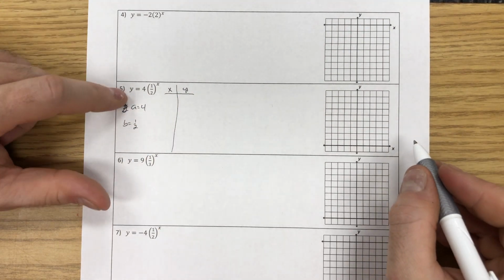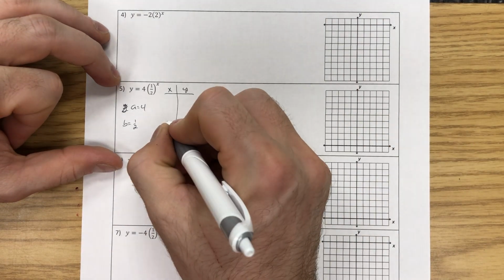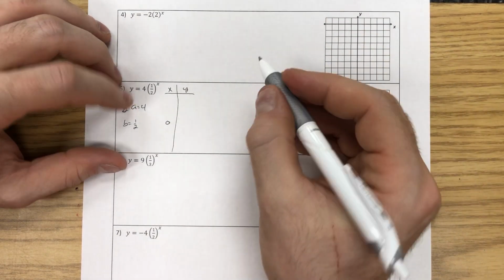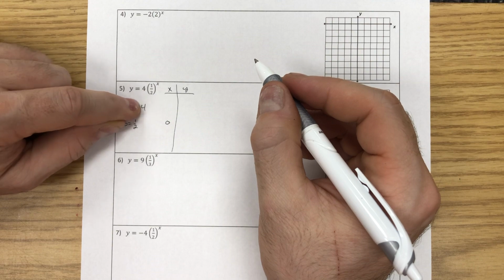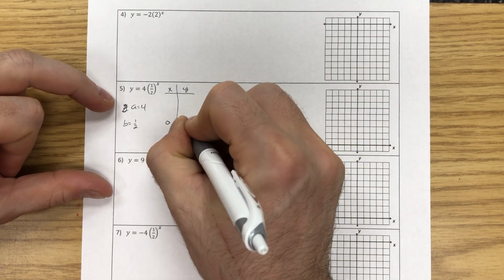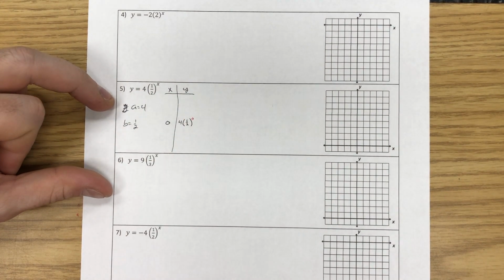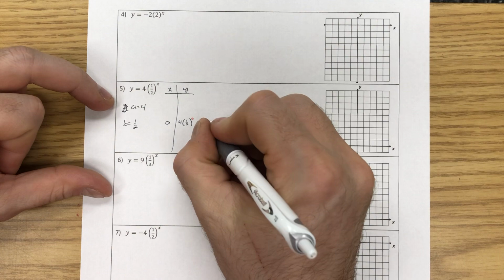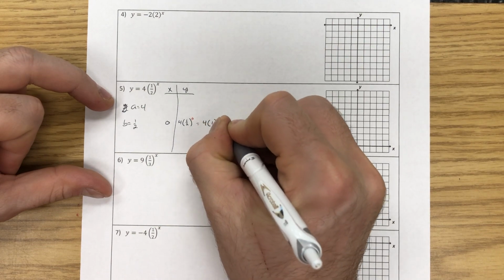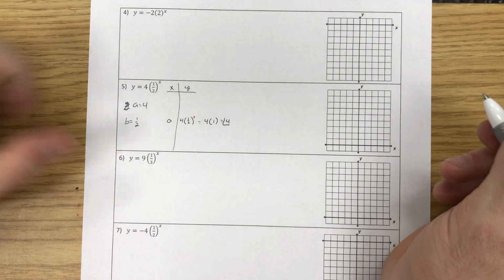Let's see if we can't mathematically see what's going on here. So I'm going to start out right in the middle, and I'm hoping that I'm going to get a 4 because my starting value should be a 4. So I'm going to say 4 times 1/2 raised to the 0th power. Anything to the 0th power is 1, so that's just 4 times 1, which is 4. Perfect. Exactly what we expected.